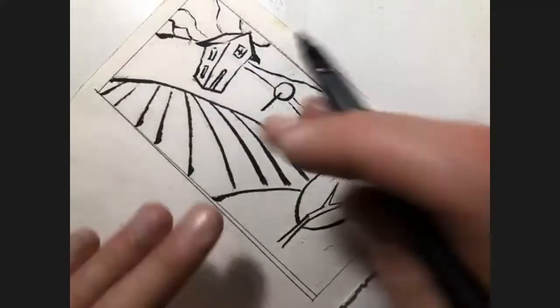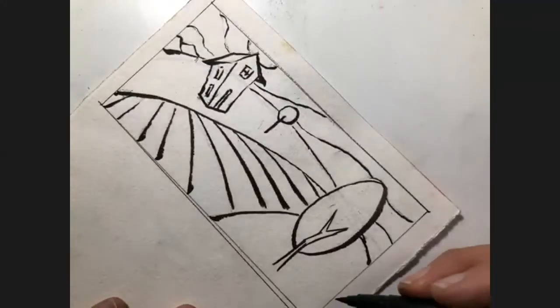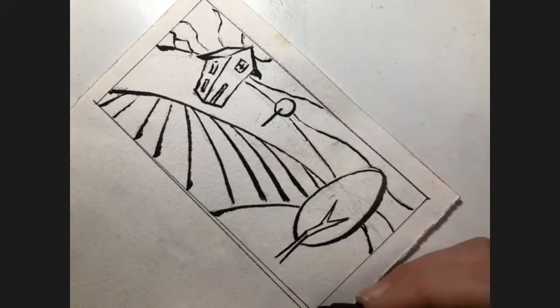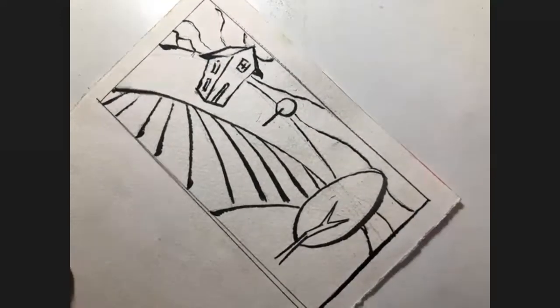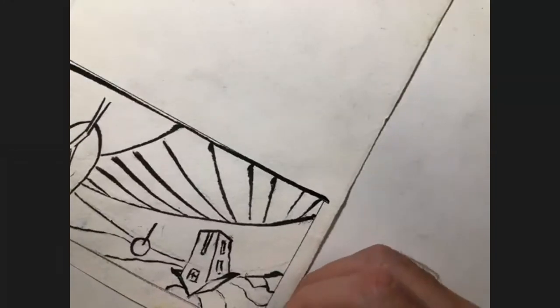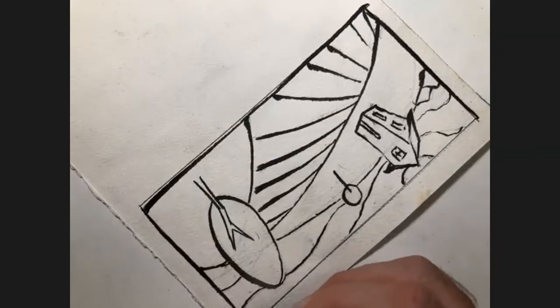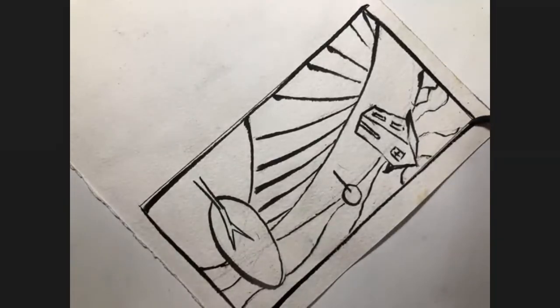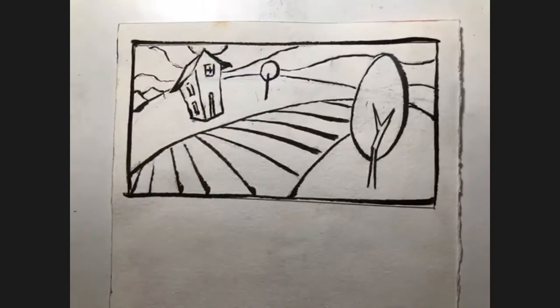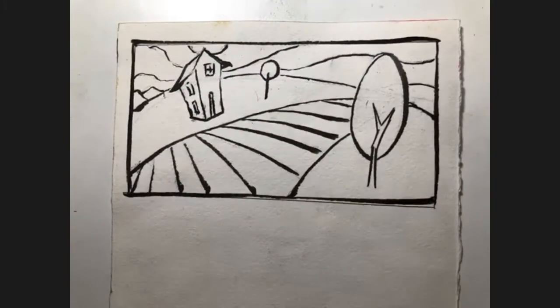I'm going to actually go over my frame lines again here as well. Just because it didn't feel like that was working with the rest of the picture. There you go. All right, now the whole thing feels a lot more unified than it did before.